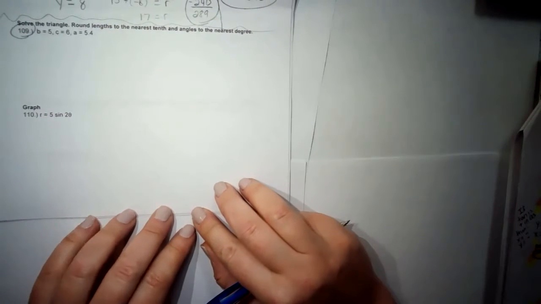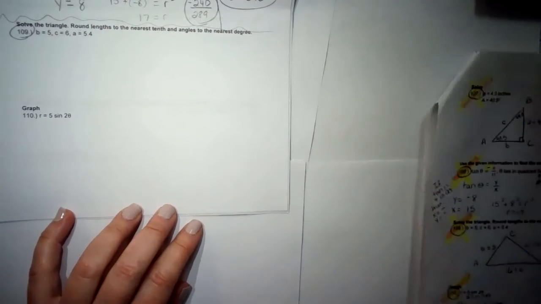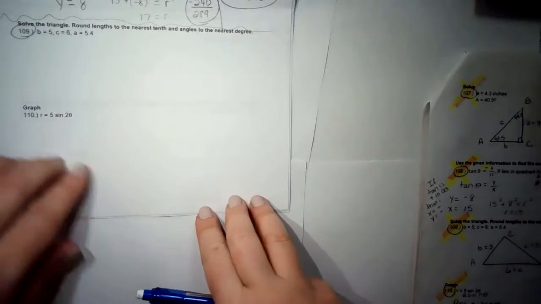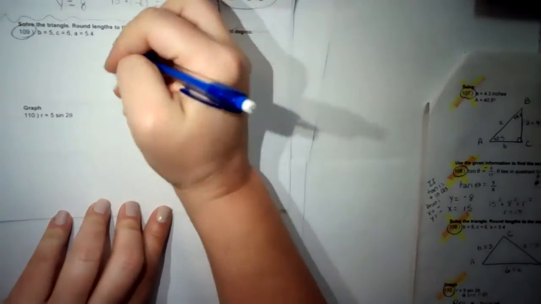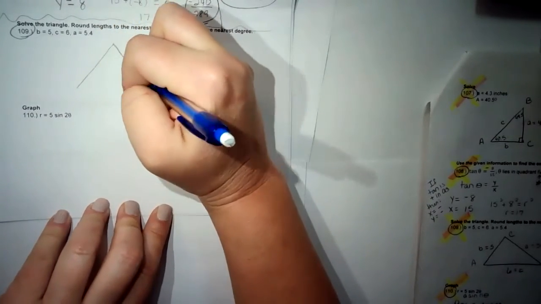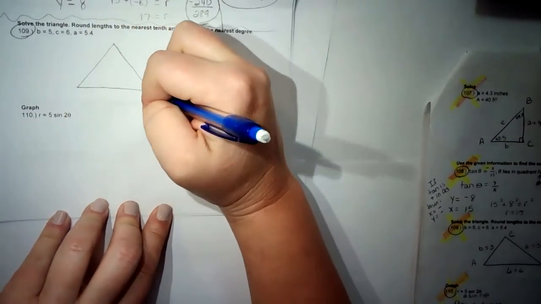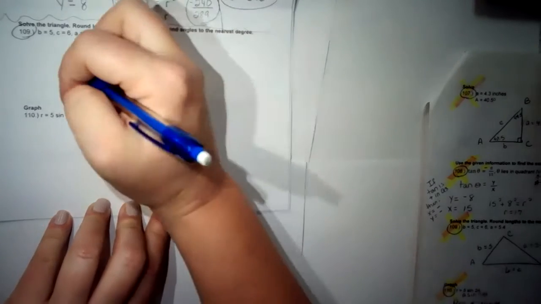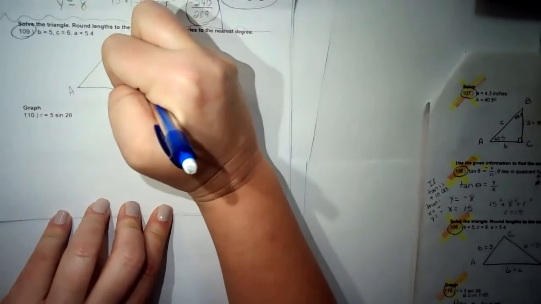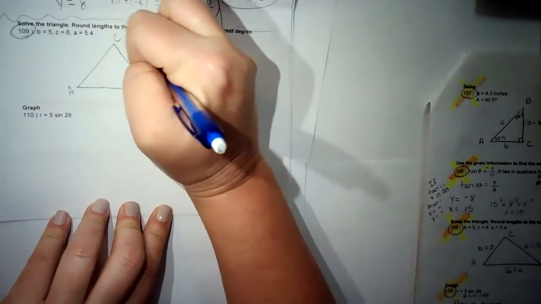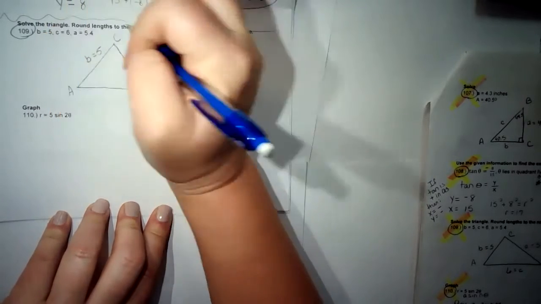Okay, here we go. 109 wants us to use a triangle, and it gives us some information about the triangle, but all it gives us are the sides. So if I label them, my triangle is going to look like this.